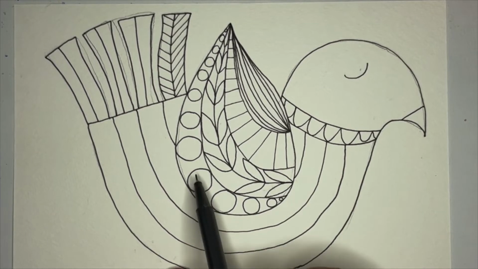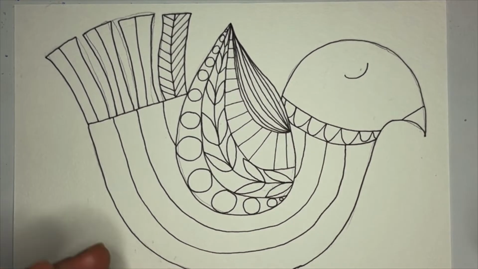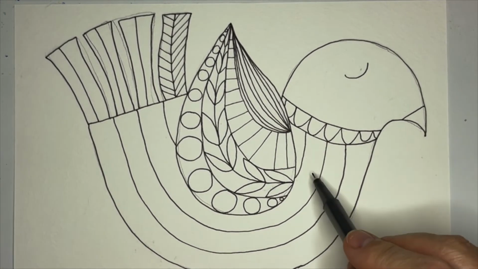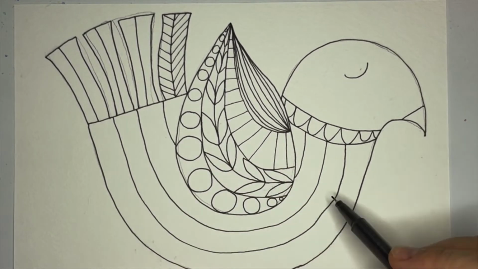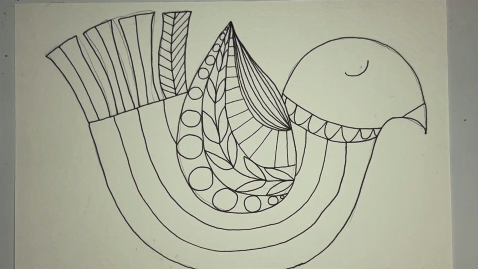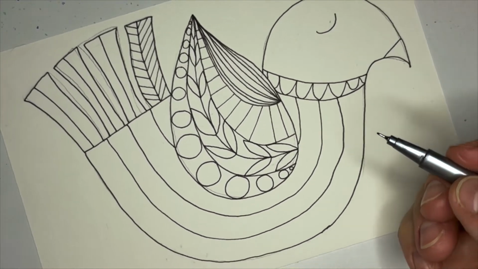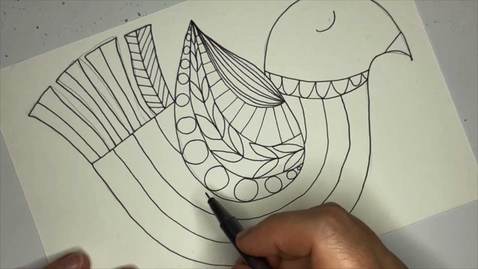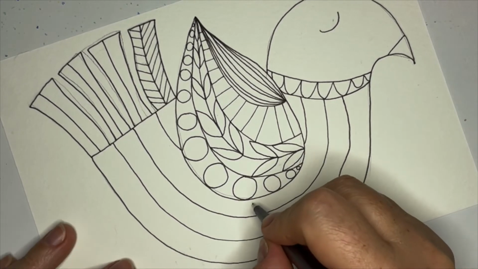And because I ended this section with round circles, I think this part that butts up next to it is going to need to be something that's more straight, something that is not a round element. So let's see.